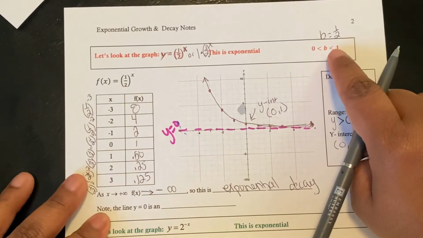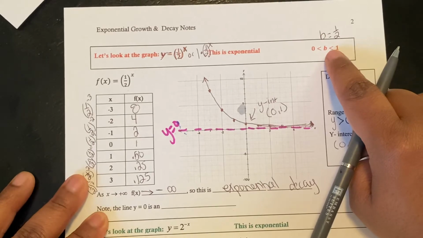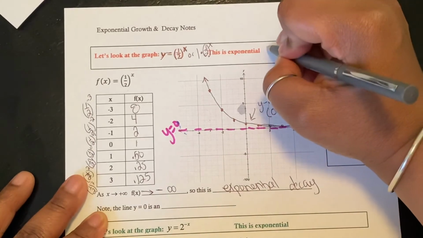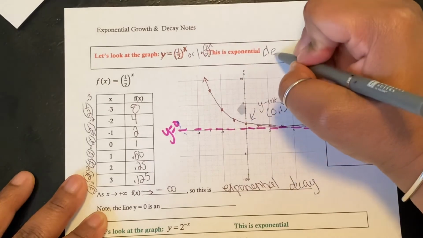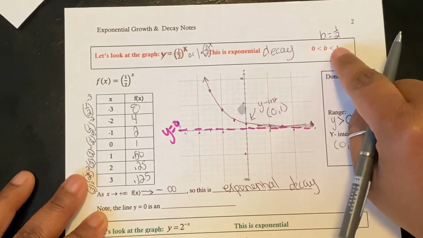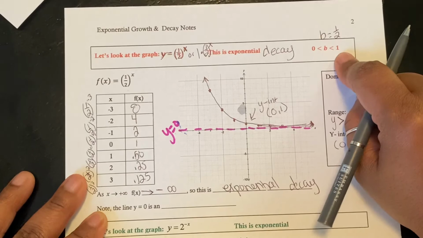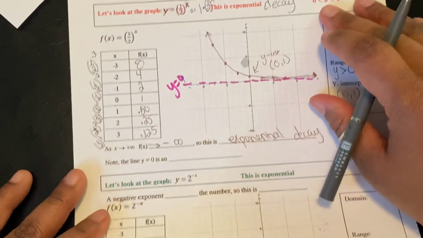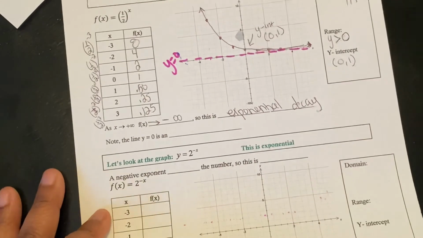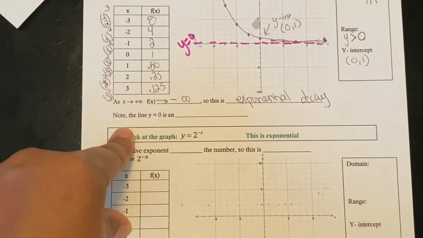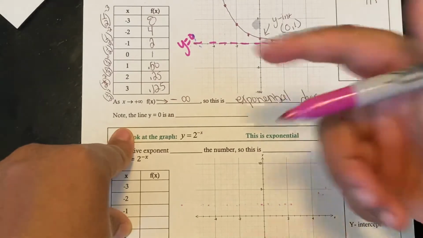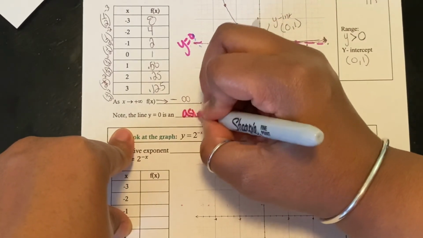So since b is less than 1 but greater than 0, we know it's an exponential decay. And let's not forget that the line y equals 0 is our asymptote.